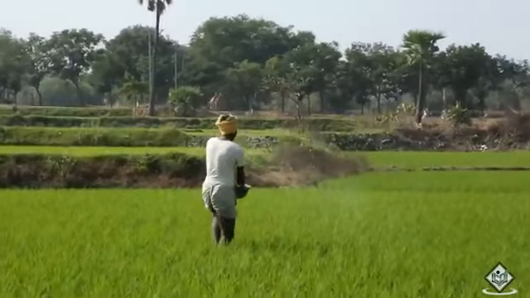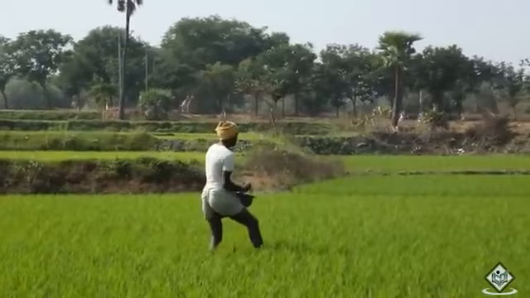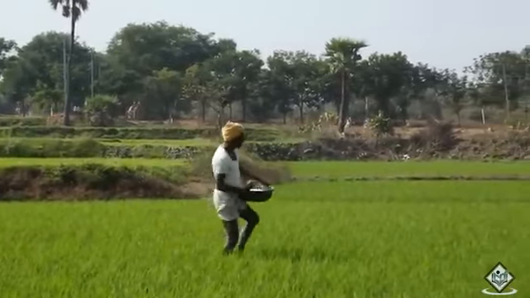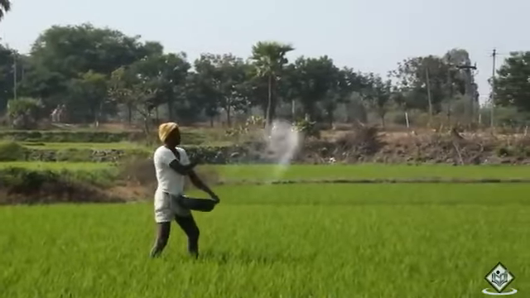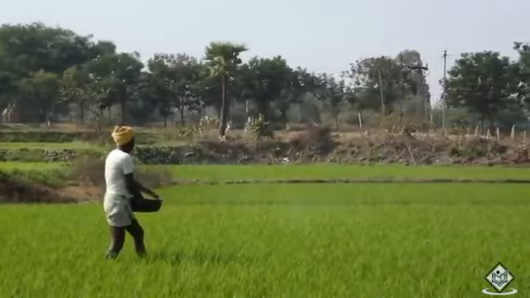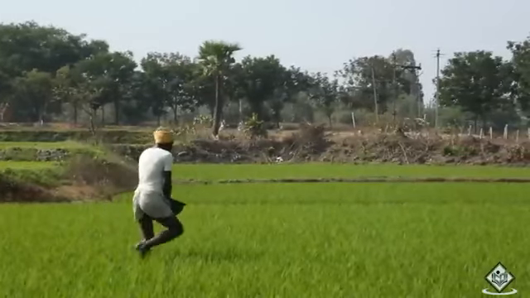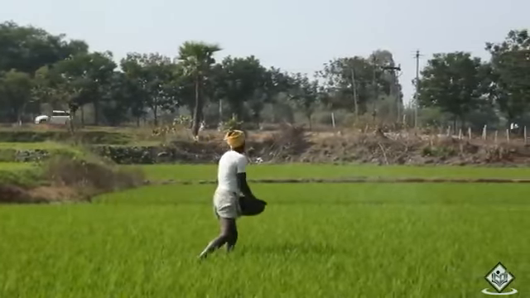Maximum efficiency can be obtained in the upland rice by applying 50% nitrogen at 45 days age and the rest at the boot leaf stage.